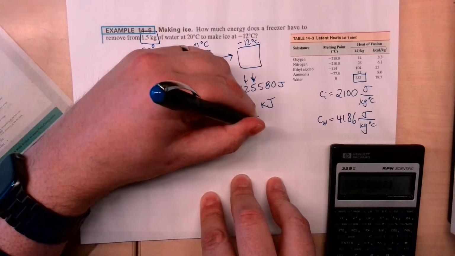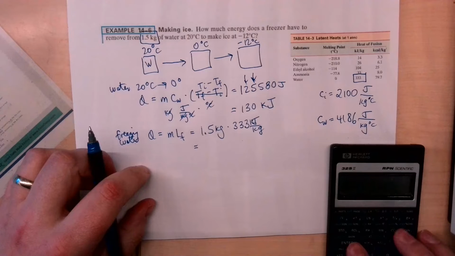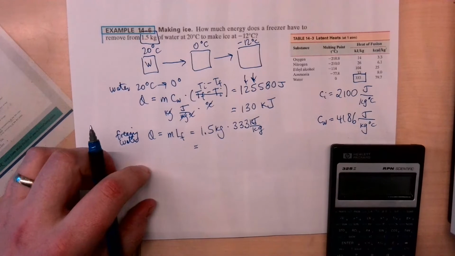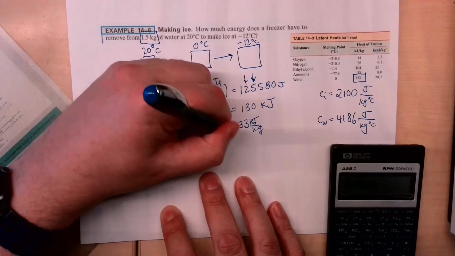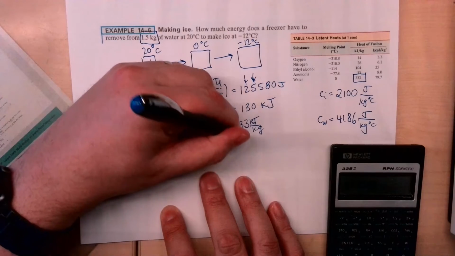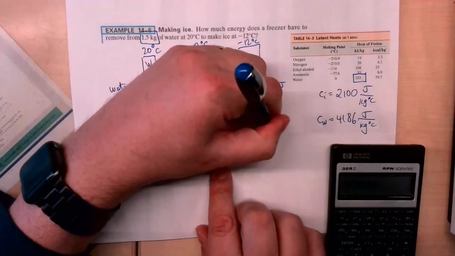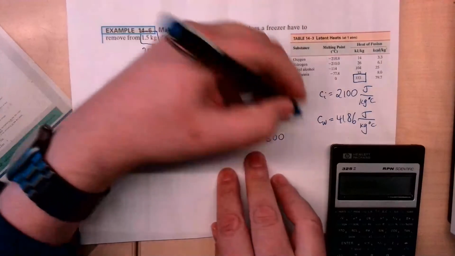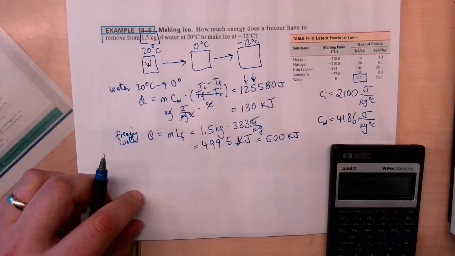That's going to be nice and easy if we keep it in kilojoules. That is 1.5 times 333, which gives me 499.5 kilojoules, I should say, kilojoules. And let's give ourselves 2 sig figs, so it's going to be 500 kilojoules for that part.